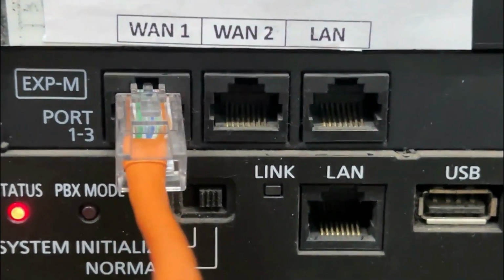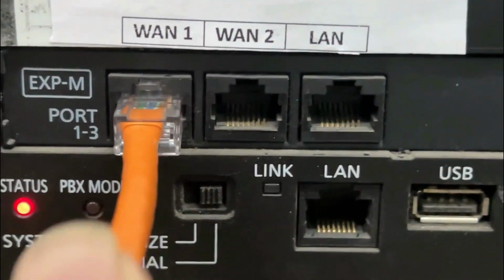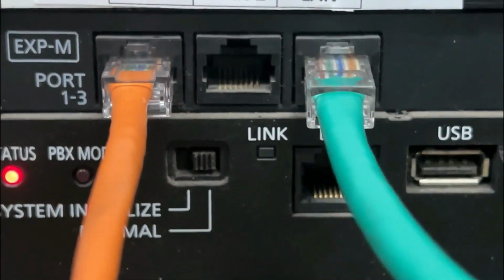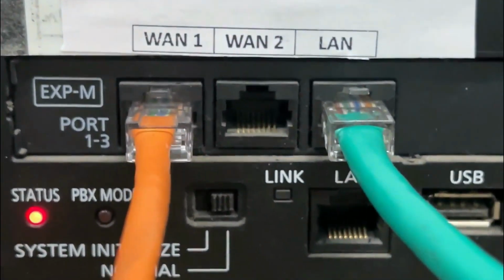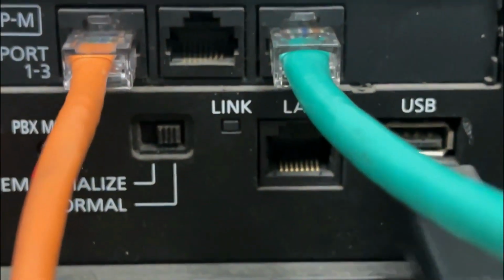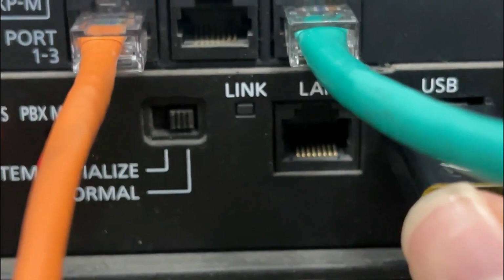Next, plug a LAN cable from the ISP converter or router into the first port, and the other LAN cable into the LAN port on the pfSense device and to a switch or a computer. Finally, plug the flash drive into the USB port like in the video.